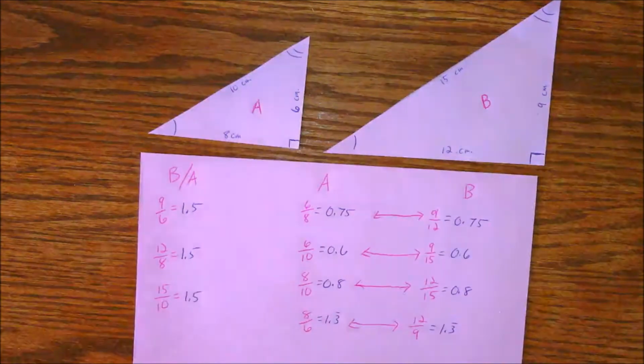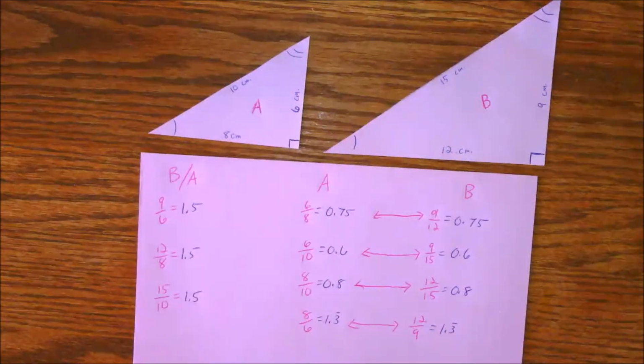So notice when you compare corresponding sides within each triangle, the ratios are the same.